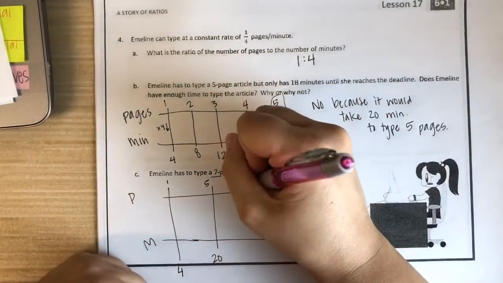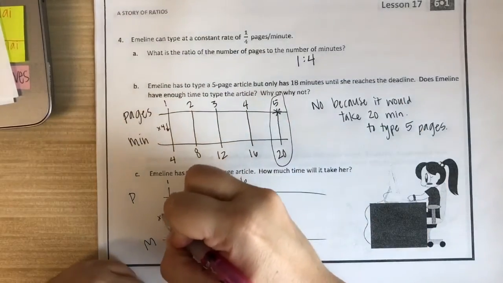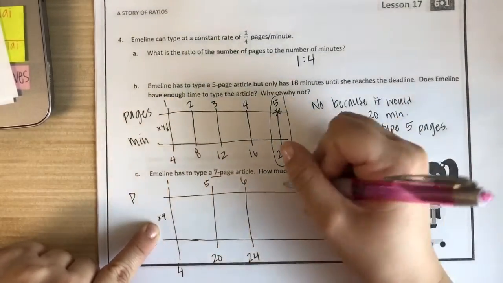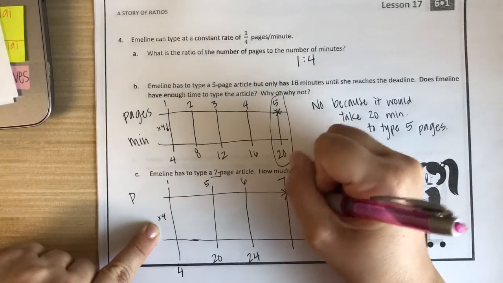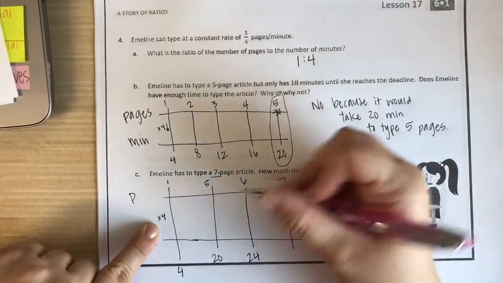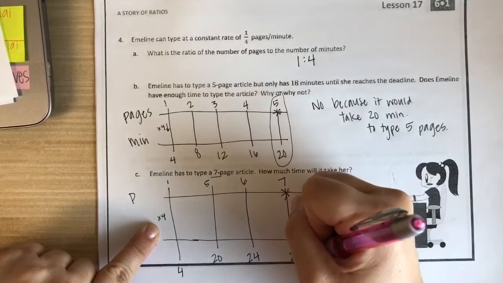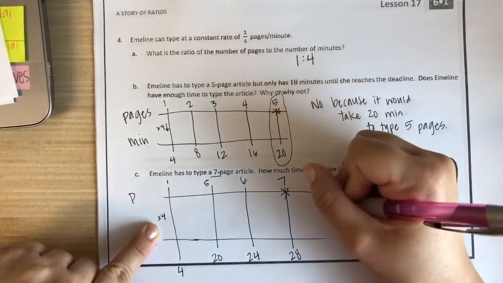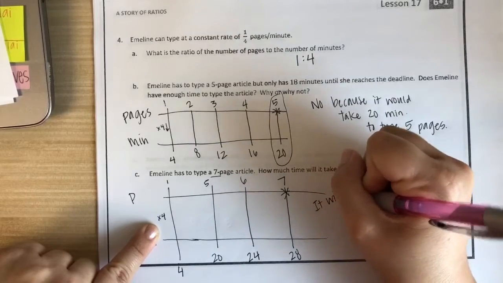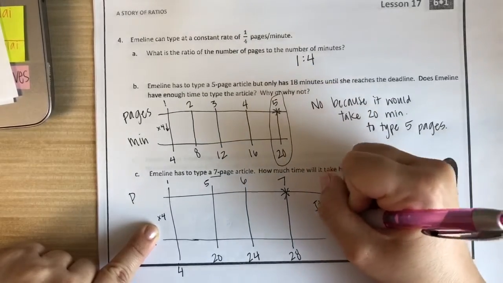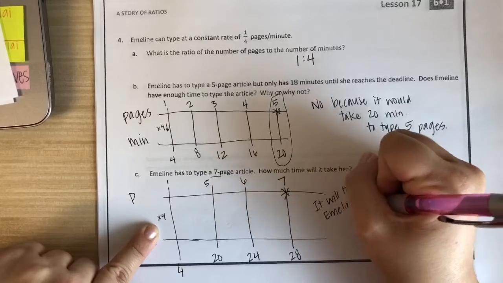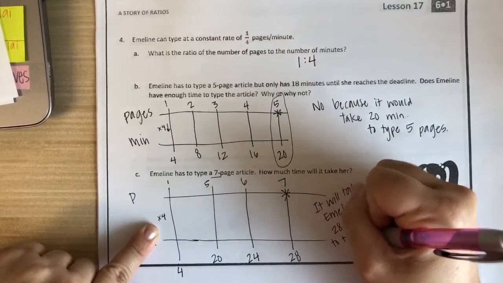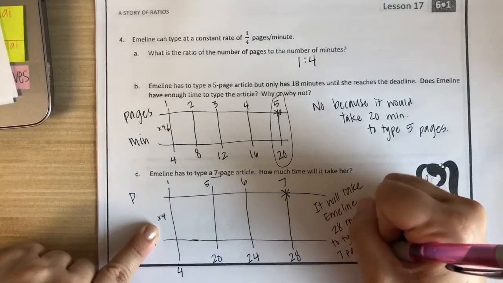Okay, so now 5, 6. Remember my constant is times 4. So 6 times 4 is 24. 7 pages, that's what we want to know. 7 times 4 is 28. So it will take Emmeline 28 minutes to type 7 pages.